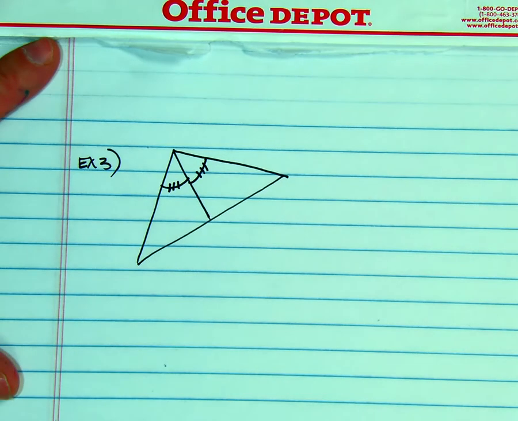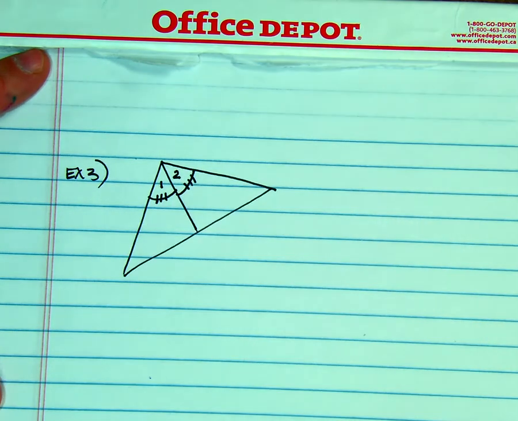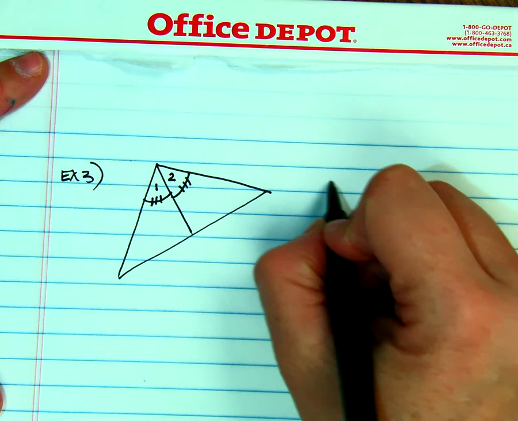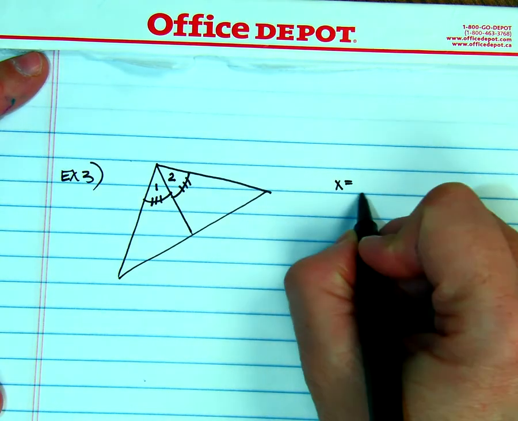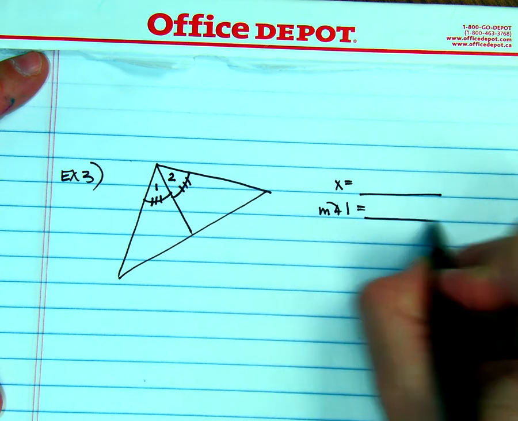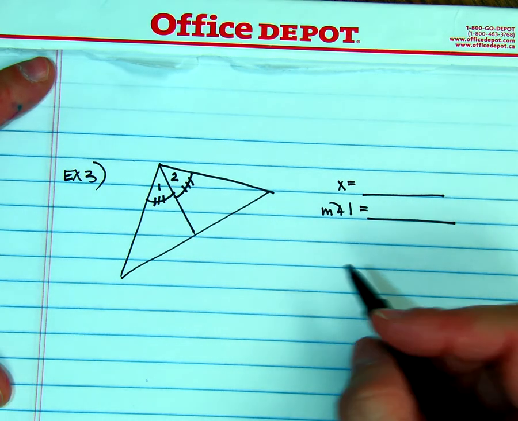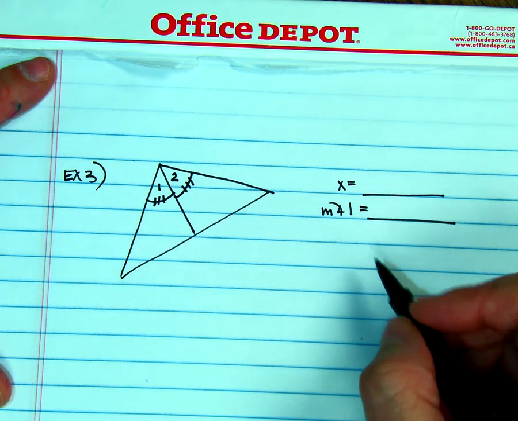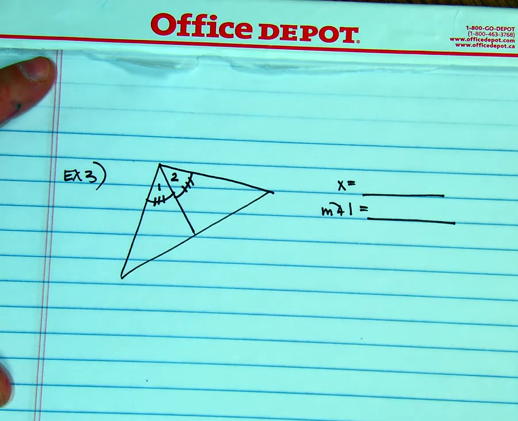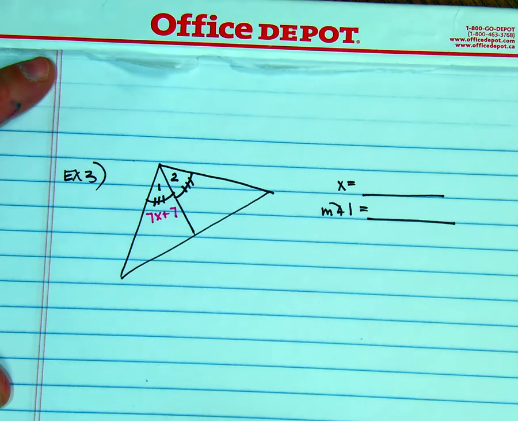Okay, so I know it's an angle bisector. I'm going to label this as angle 1 and angle 2. And I want you to find x, and I want you to find the measure of angle 1. And we know that the measure of angle 1 is 7x plus 7.